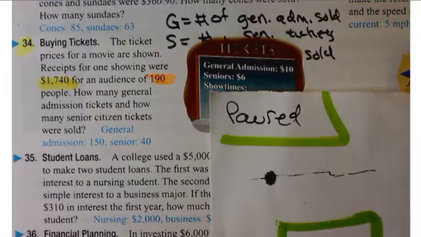Trying to write down the two equations. You're going to use both of those numbers there. If you get the equations, you can actually spend time trying to solve it.